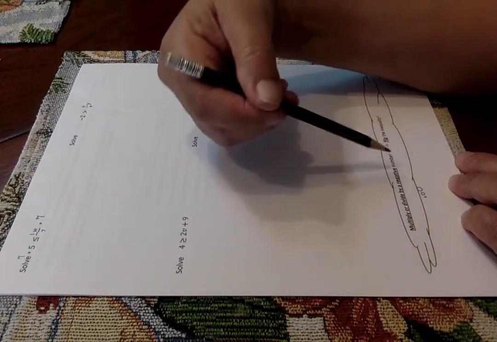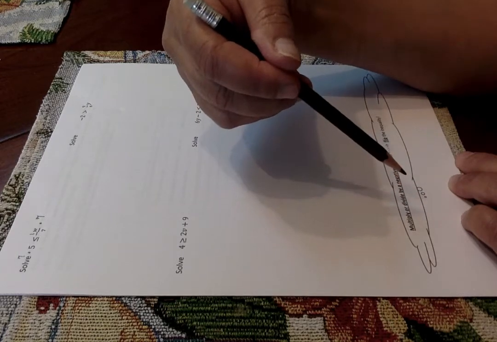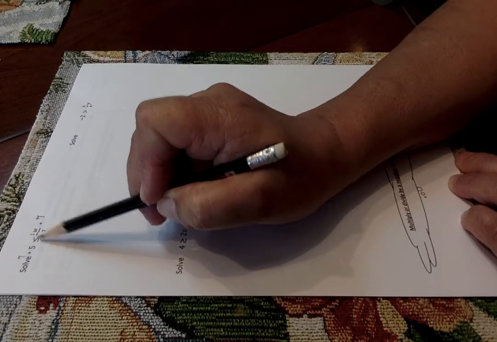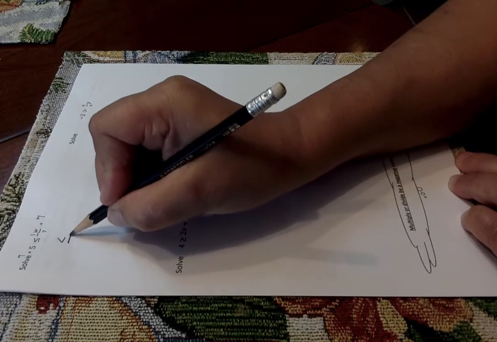So this does not apply. It's only when you multiply by or divide by a negative that the direction of the inequality flips around. So that would not apply here. It's going to stay the same.